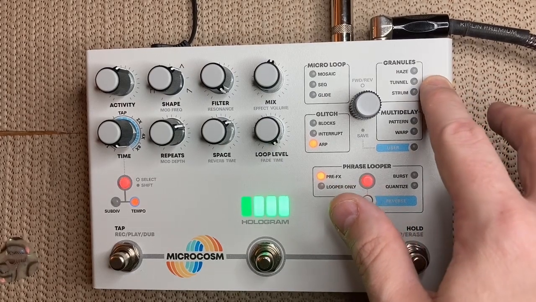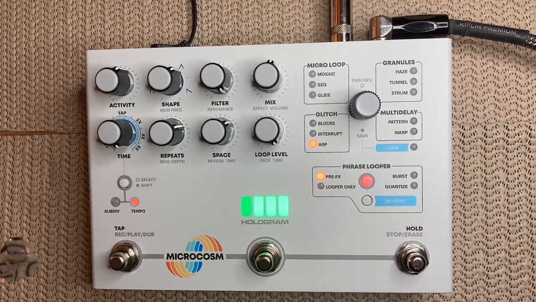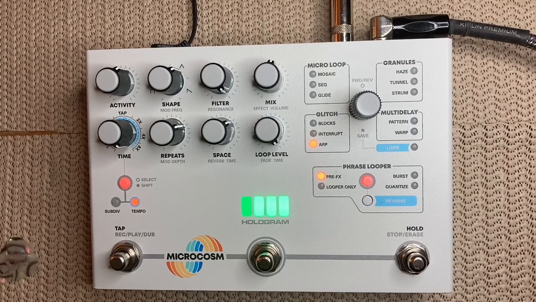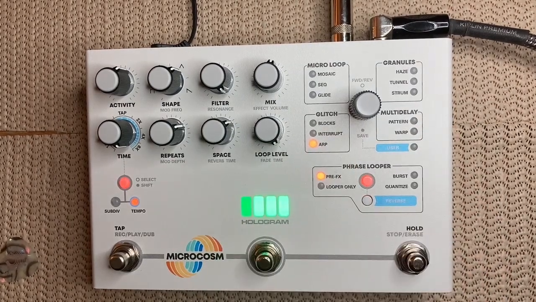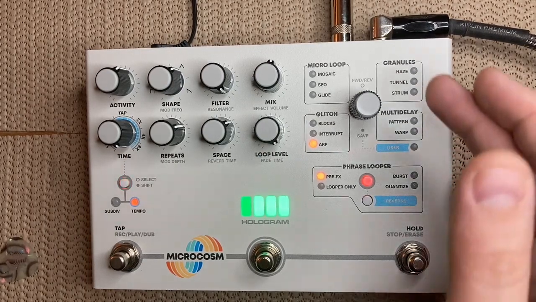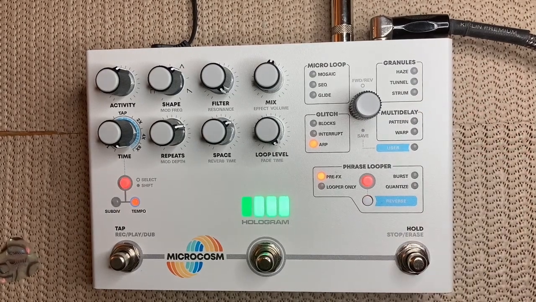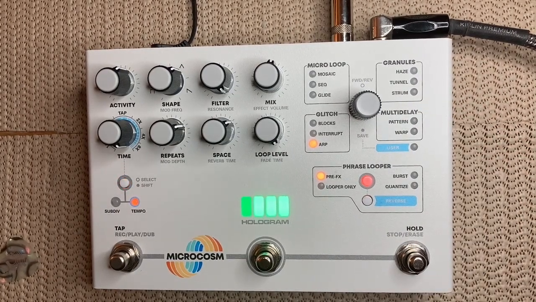The granules effect are fragments of sound to create giant atmospheres and subtle textural effects. For glitch, real-time arrangements of your incoming signal play back at random and controlled intervals. For multi-delay, a delay line with selectable numbers of taps creates a wide variety of rhythmic and textural effects.